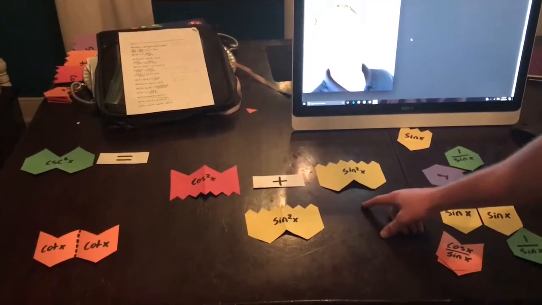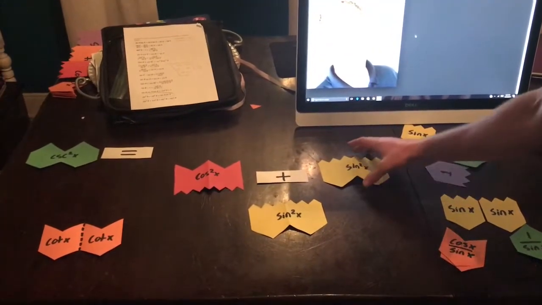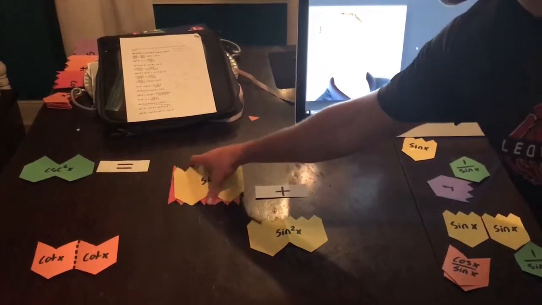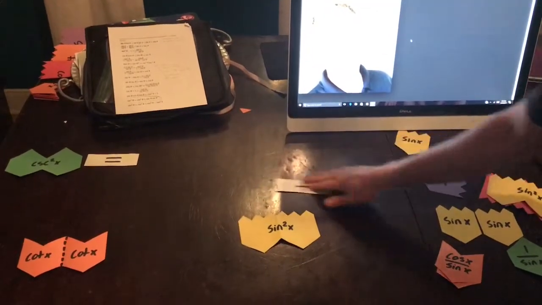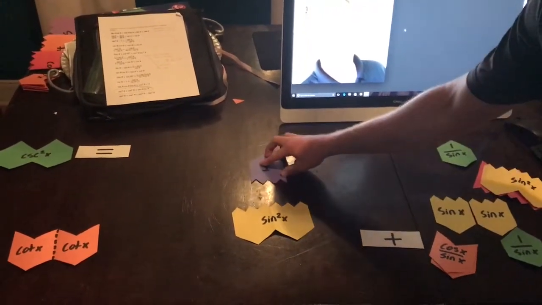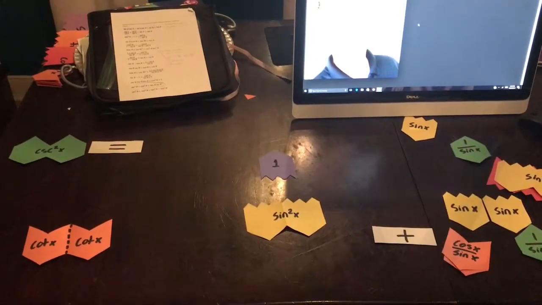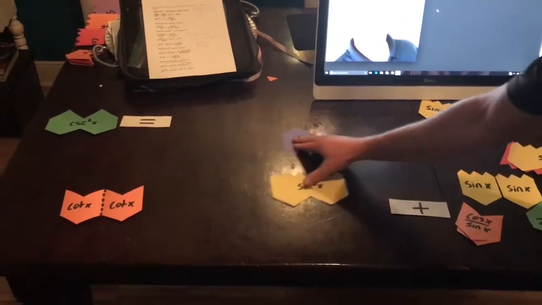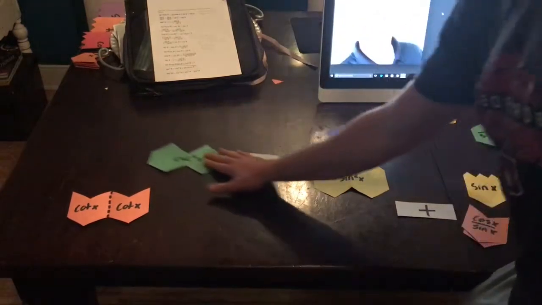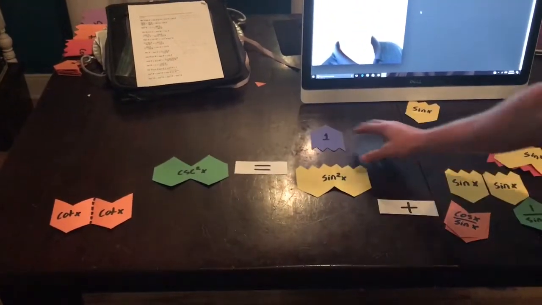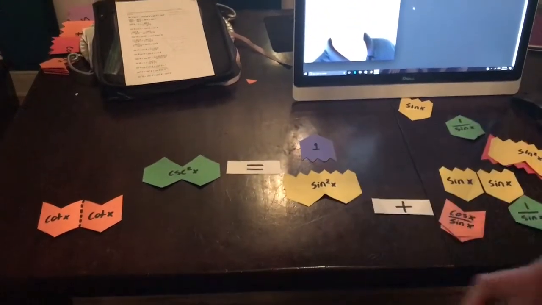And because of the Pythagorean identity, we know that cosine squared x plus sine squared x is really equal to 1. So we have 1 over sine squared x. So now we're left with cosecant squared x equals 1 over sine squared x.